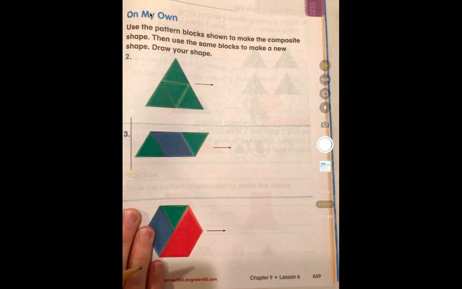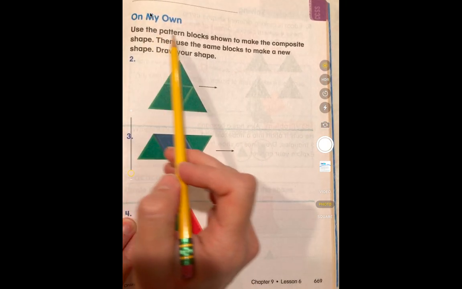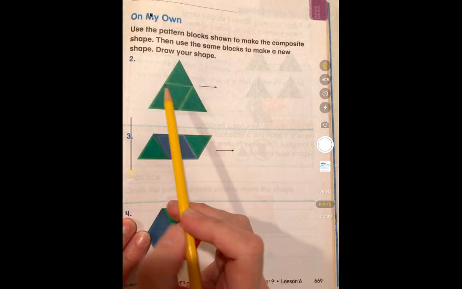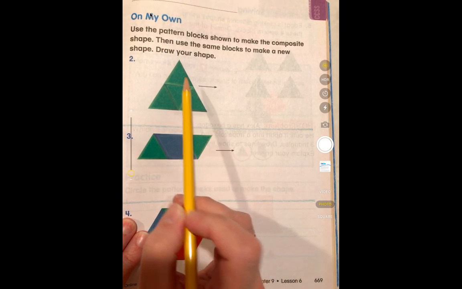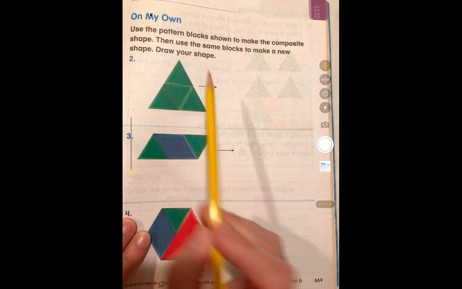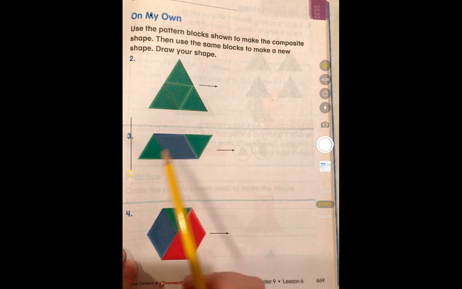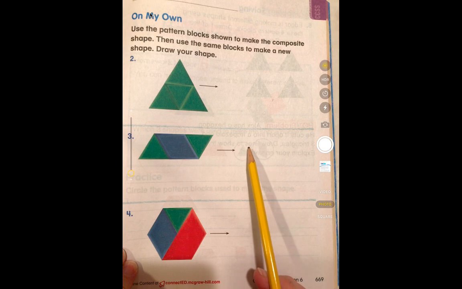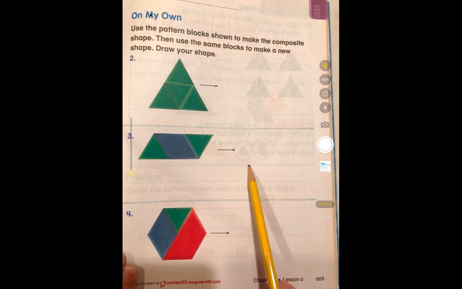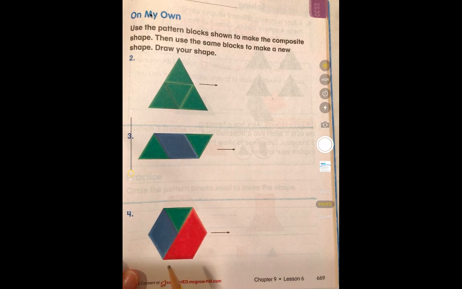So when you get over to the pages where you're working on your own, it says use the pattern blocks shown to make the composite shape. So here you had 1, 2, 3, 4 triangles. Then use the same blocks to make a new shape. So you're going to take 4 triangles and make a new shape. Here you have 2 triangles and a rhombus. You're going to use 2 triangles and a rhombus to make a different shape. Look at this here. This is in the shape of a hexagon, but it's actually made up of a trapezoid, a triangle, and a rhombus. So now you're going to take a trapezoid, a triangle, and a rhombus and make a new shape of your own.